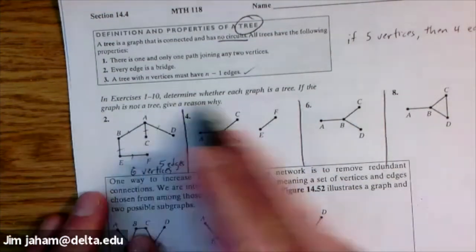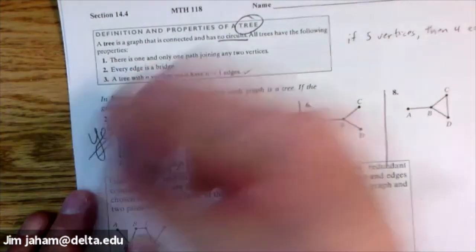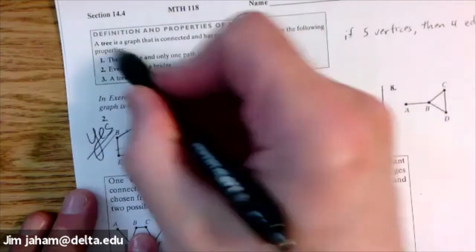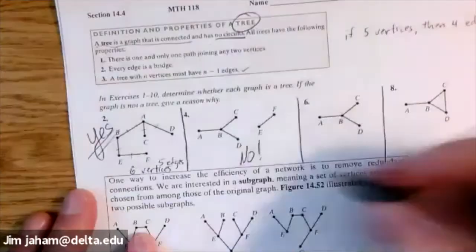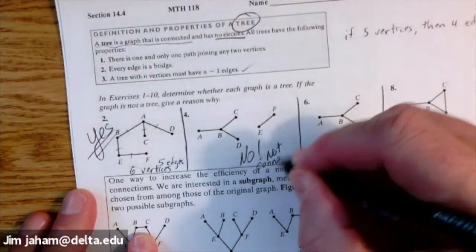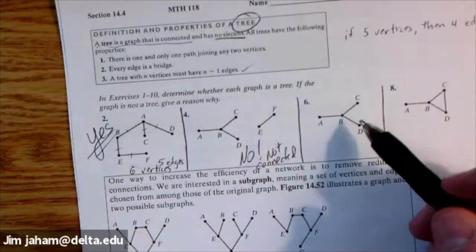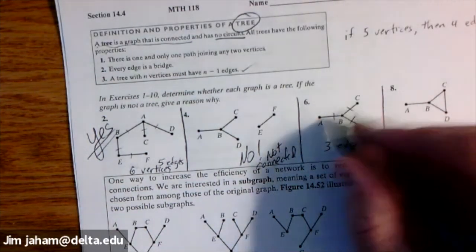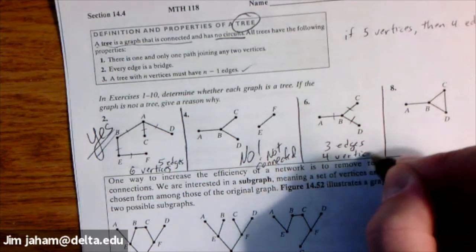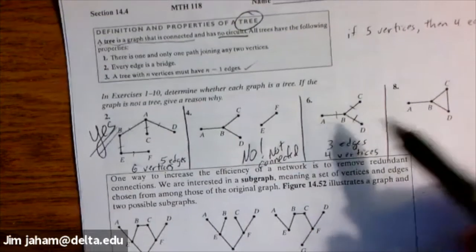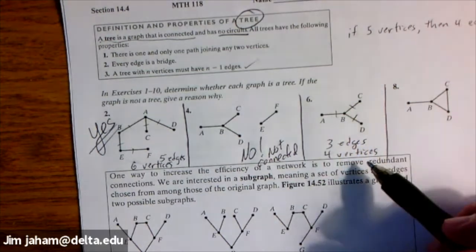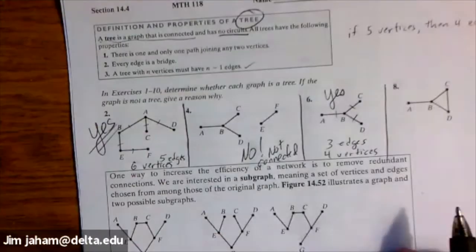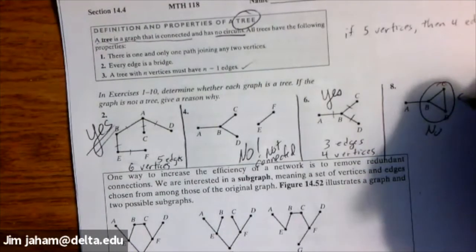So, determine if a graph is a tree. Yes, because it meets all 3 conditions. D is no. A tree is a graph that is connected, so not connected. For 6, well, let's do the 1, 2, 3 edges and 1, 2, 3, 4 vertices. Each edge is a bridge, meets this criteria, and there's only one path. So yes. And this one is no, because this right here is a circuit.